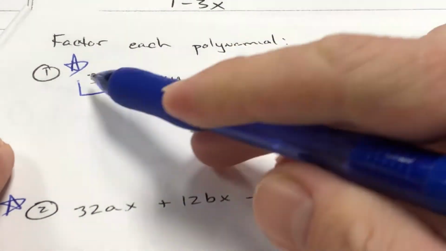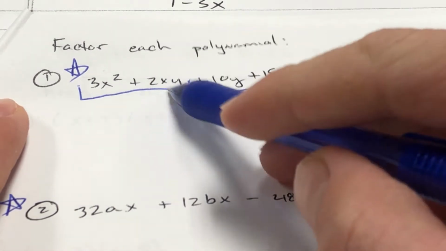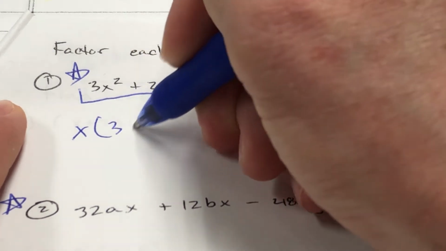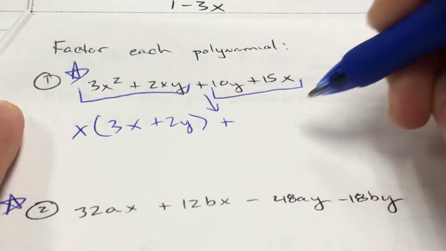We're going to group these first two terms together. What do they have in common? They just have a single x that they both share. So x on the outside, followed by 3x plus 2y. I'm taking the x away. Always bring down that same sign.